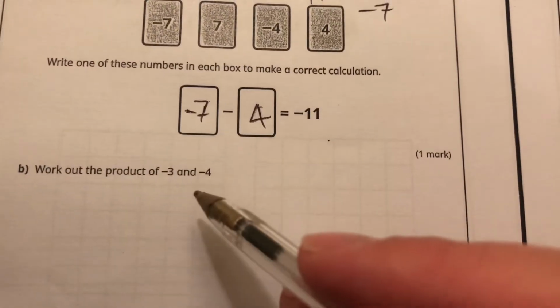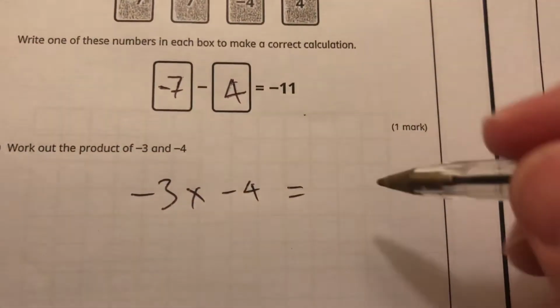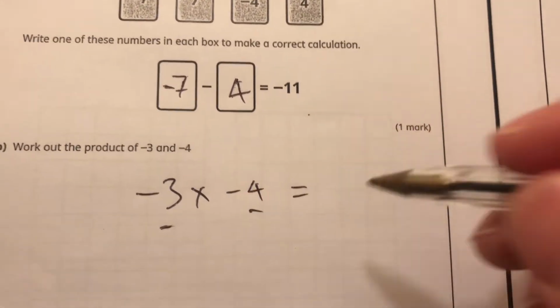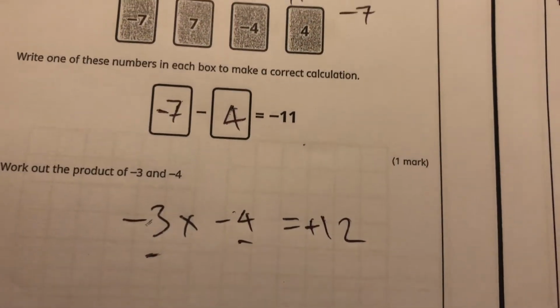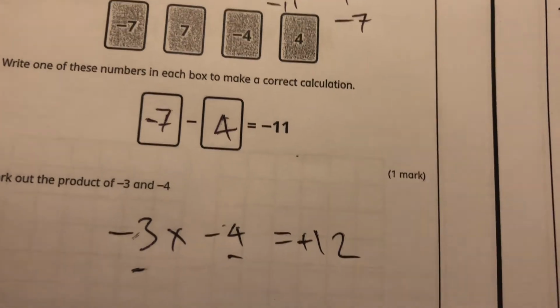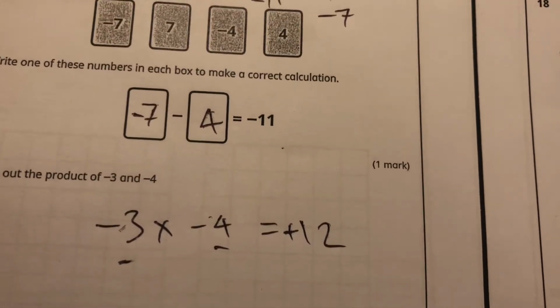Work out the product of minus 3 and minus 4. Minus 3 times minus 4. We'll do the numbers first. 12. Signs, 2 negatives, multiplied together make a positive. 2 negatives don't always make a negative. 2 negatives don't always make a positive. Just depends whether you've multiplied or not. Okay, let's move on to the next page.